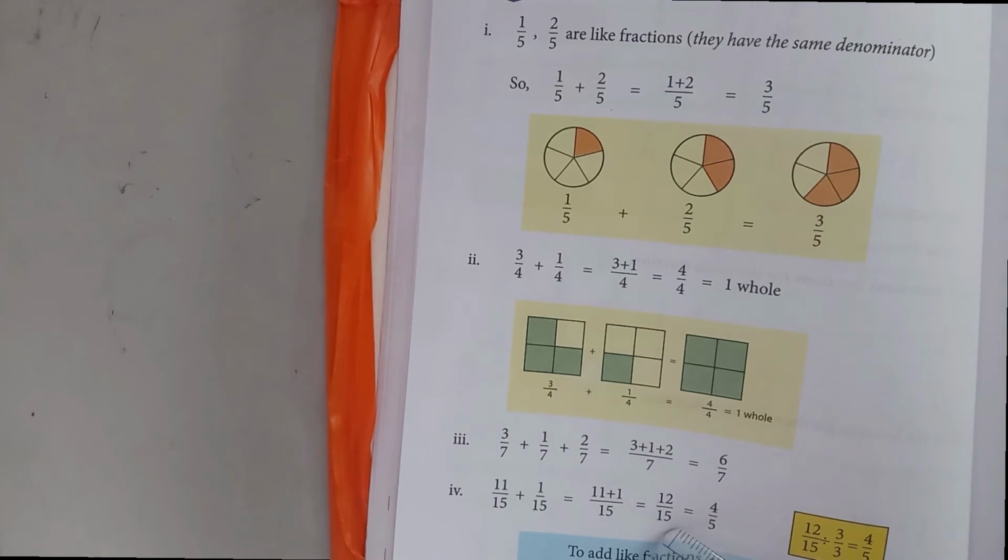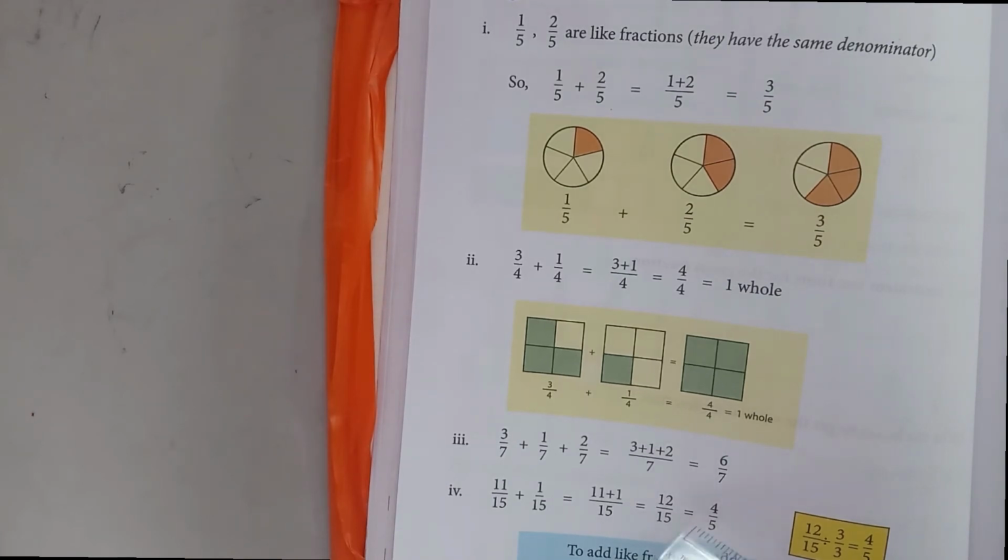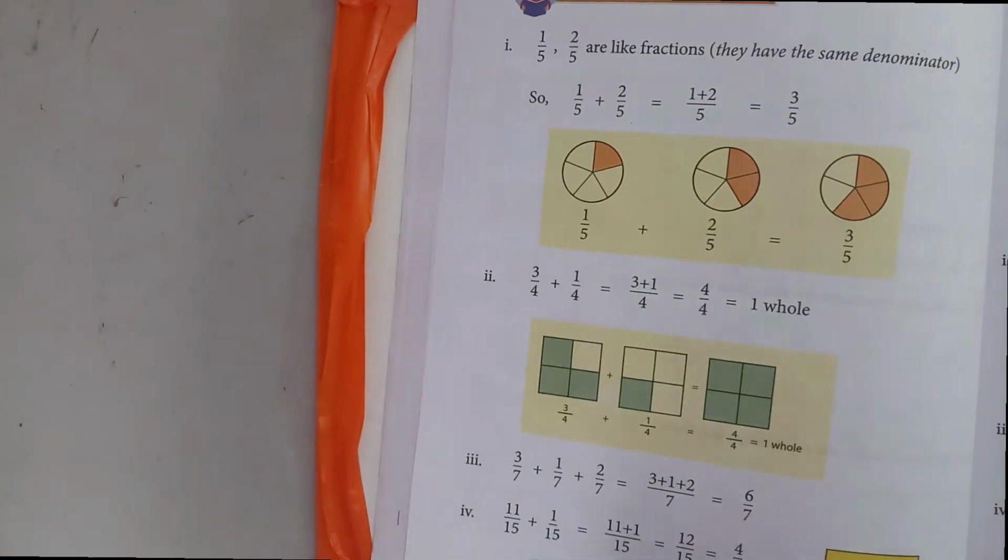12 by 15 is the answer. So, 12 by 15, if we simplify, how many times? 12 divided by 15 is equal to 4 by 5. How many times has it gone? In the multiplication table, 4 3s are 12, 5 3s are 15. Right? Now, we shall see the subtraction part.